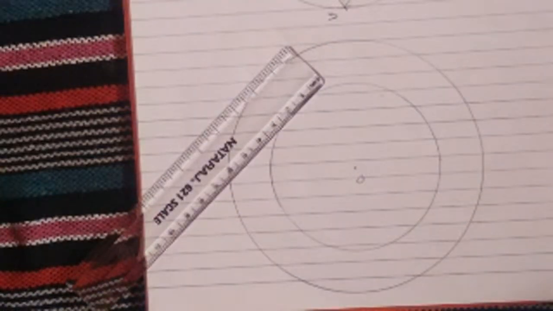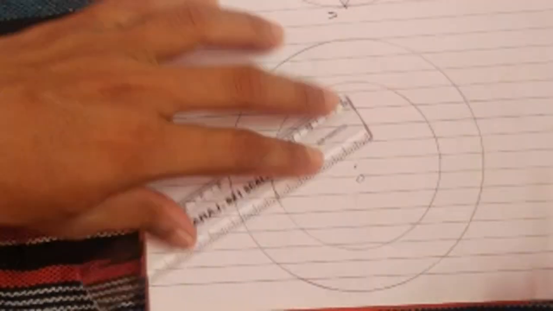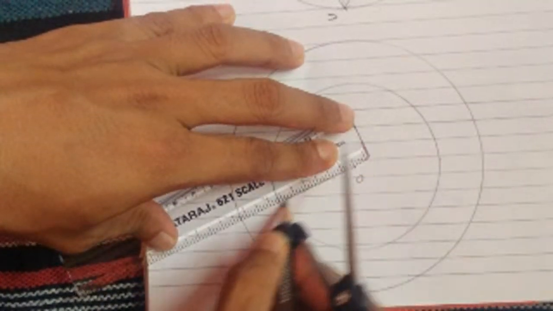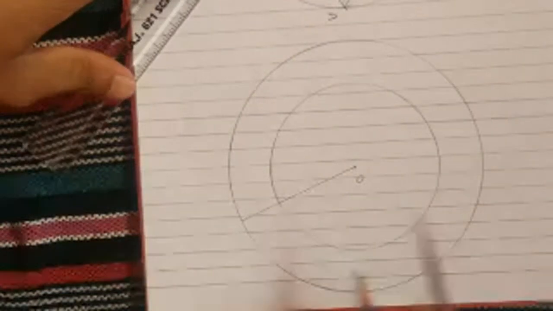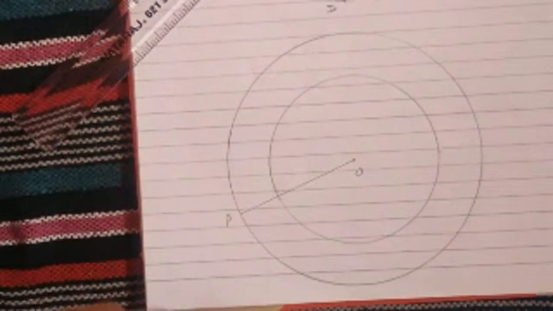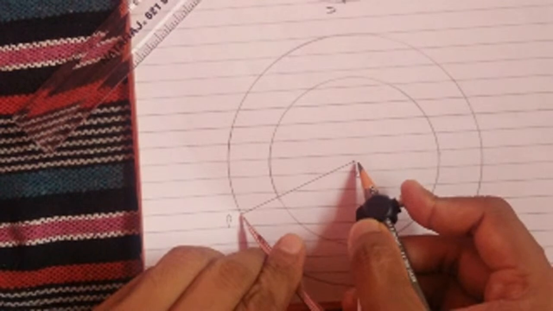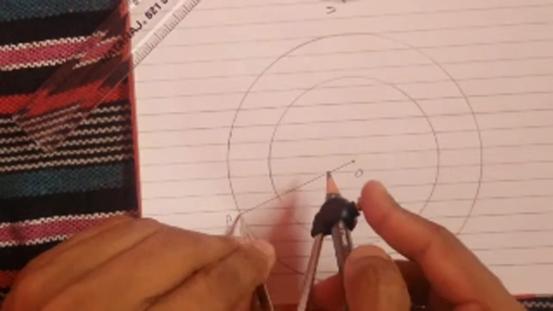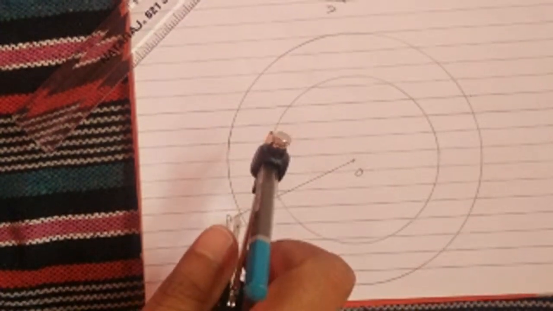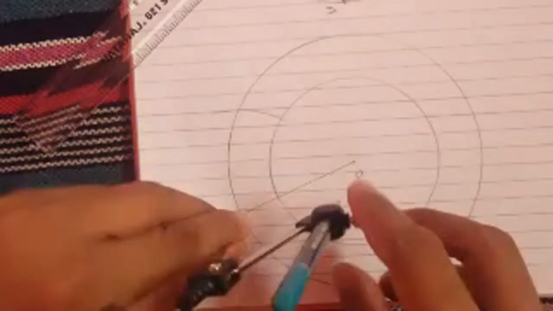Then next we have to draw a tangent. Okay, for that we'll consider a line. Any line you can consider. I'll call this point P. Then next step, you have to consider this is the OP length. You have to consider greater than half of the OP length, and you have to draw arcs on the upper side as well as on the lower side.